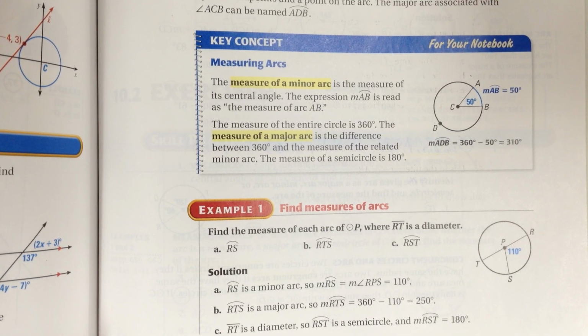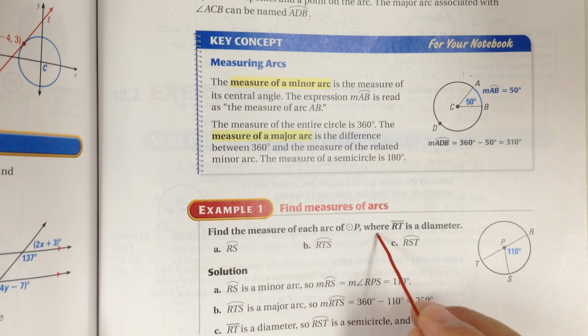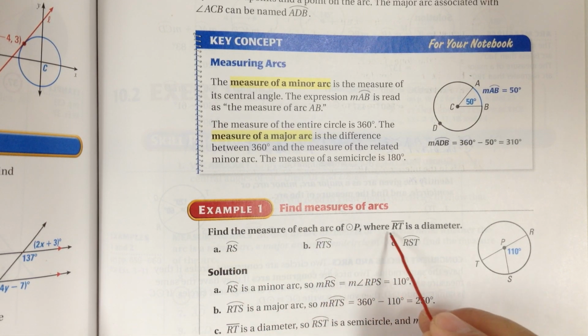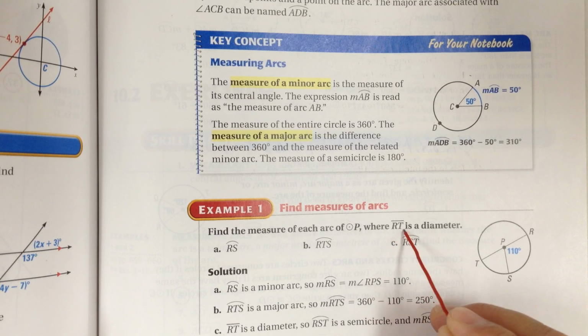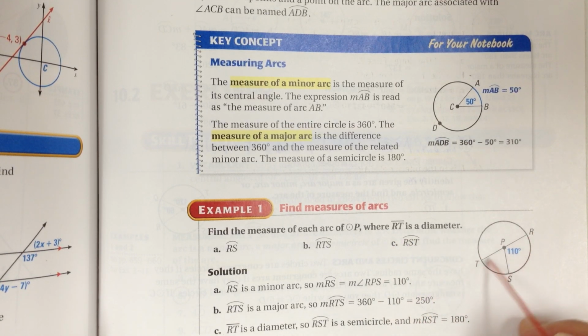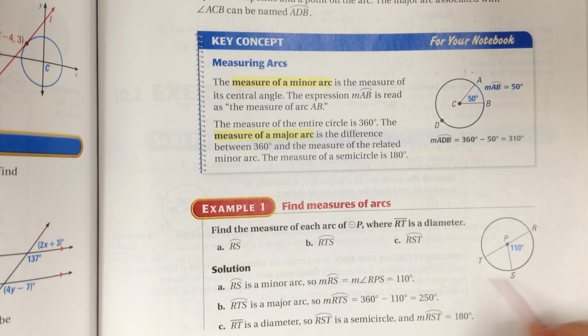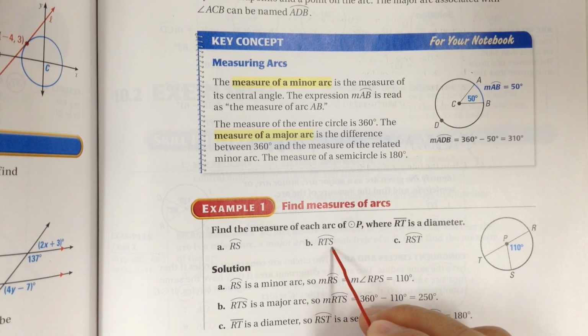Now let's go to example 1. It says find the measures of arcs. Find the measure of each arc of circle P where segment RT is a diameter. So RT is a diameter. First, you're looking for arc RS. RS is given, right? It's 110.